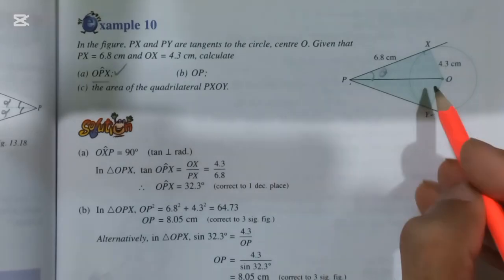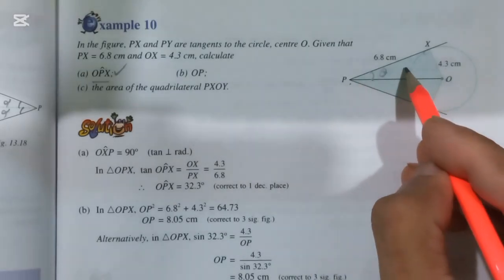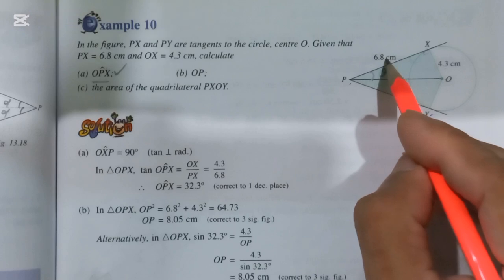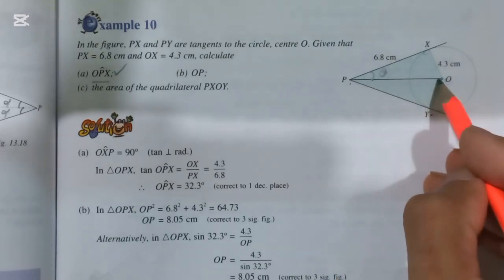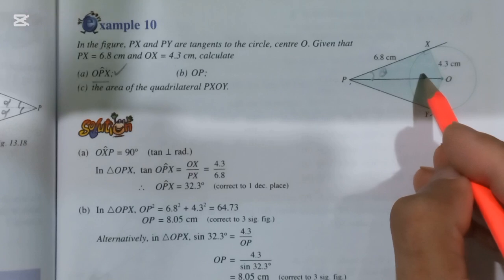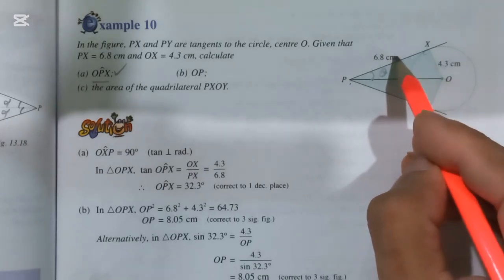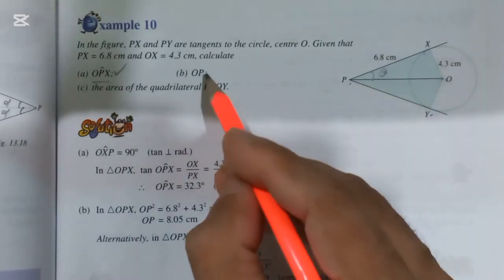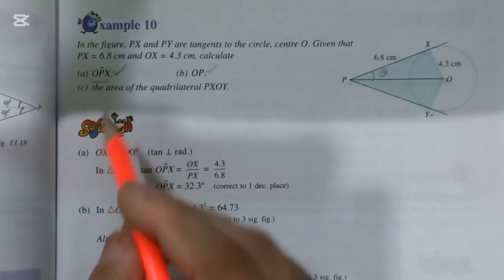Next is OP. Here is OP. Again, look into the same triangle, that is OXP. Perpendicular and base are given, hypotenuse is missing. So now you will apply Pythagoras theorem into this triangle. Hypotenuse square is equal to perpendicular square plus base square. From there you will find the value of the OP. So this is also done.